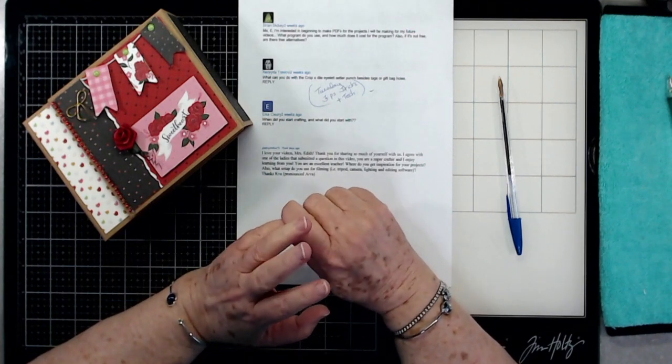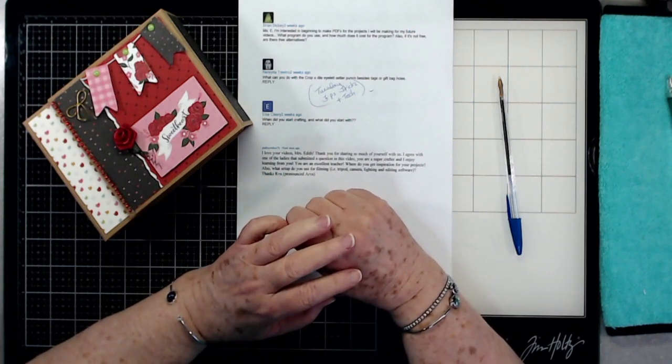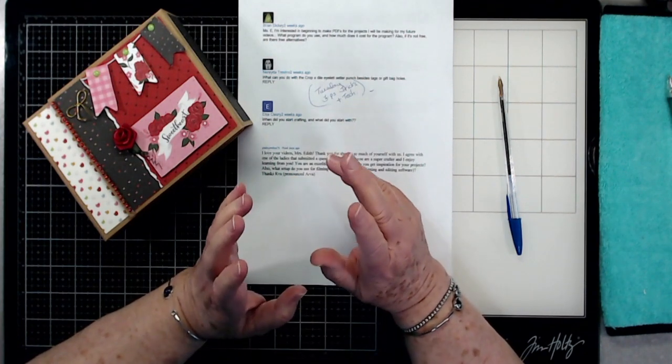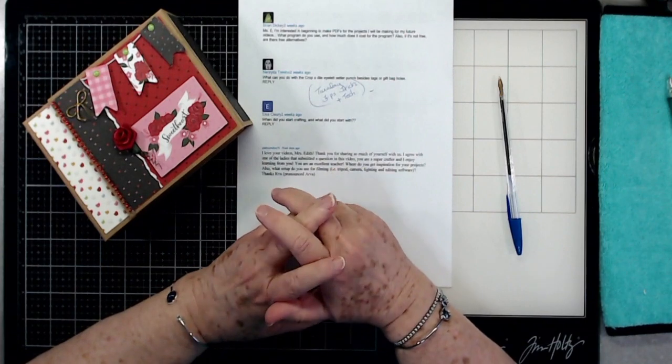I can also edit through the Adobe Illustrator. It has a program on there where you can edit through, but to me it's a little bit more difficult to edit through that one. So I don't use that one real often.